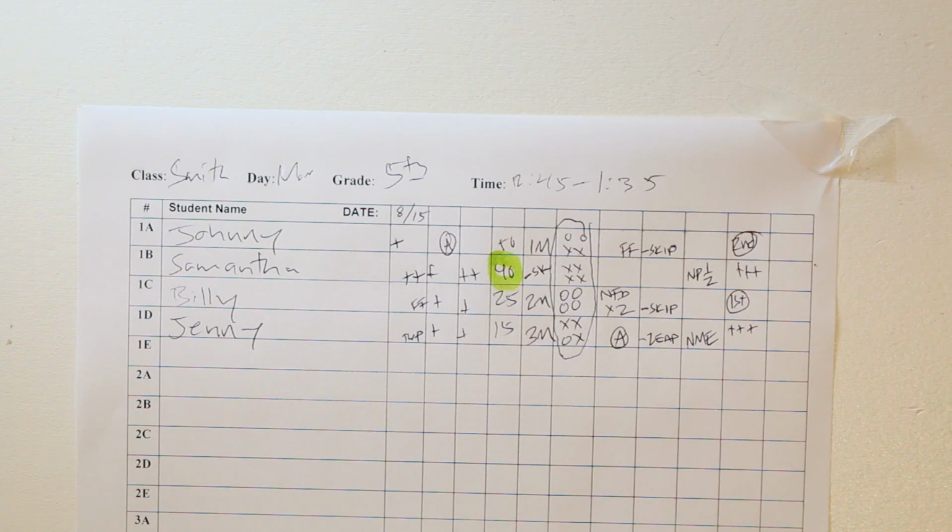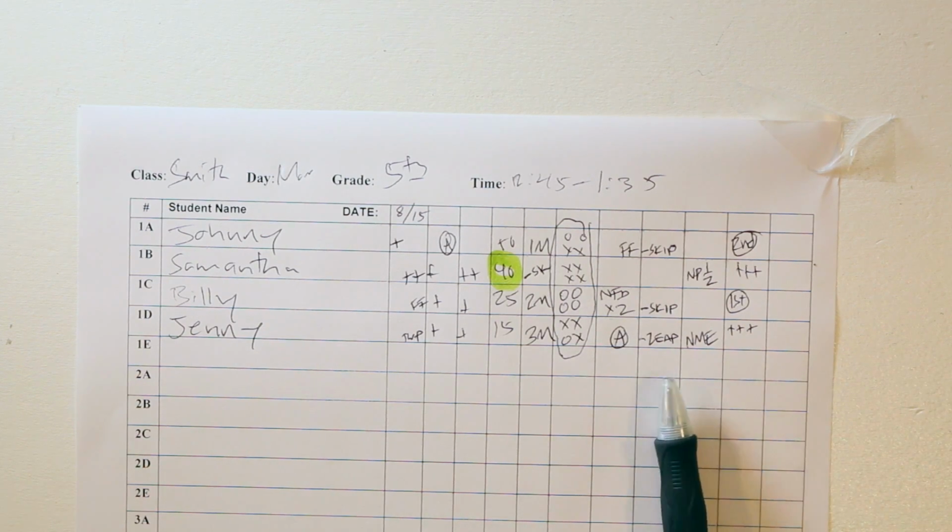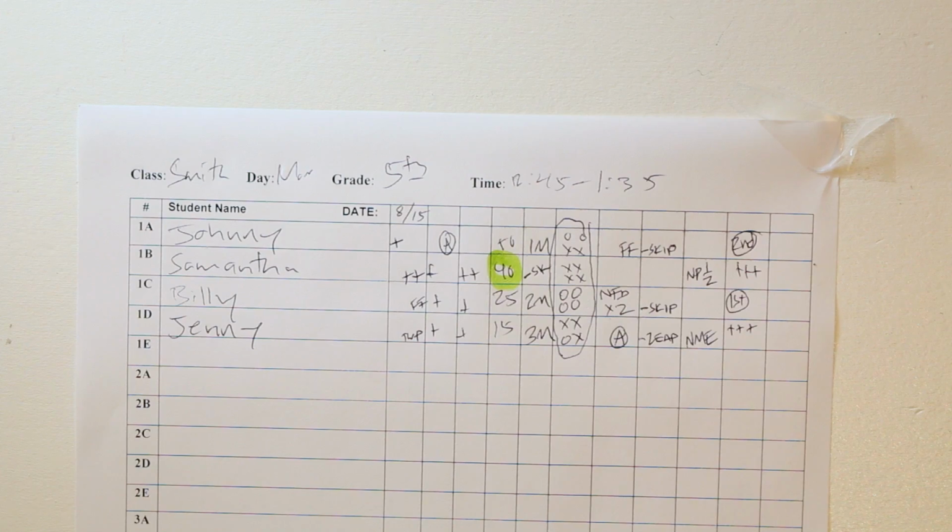So those are just pieces of data that can help me when I'm looking back at grades to see how students are doing. So anytime a parent wants to meet with you about a student's grade, I've found that it's helpful to always start off by giving them a little bit of perspective.